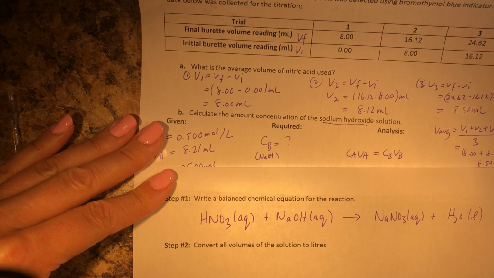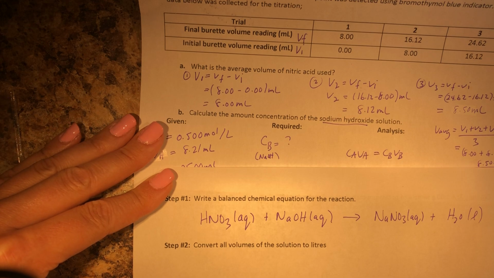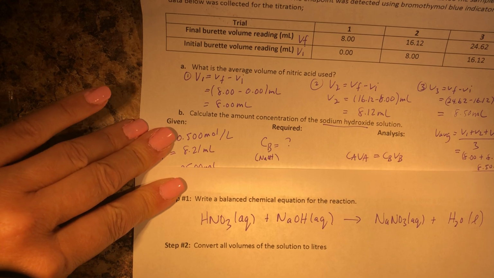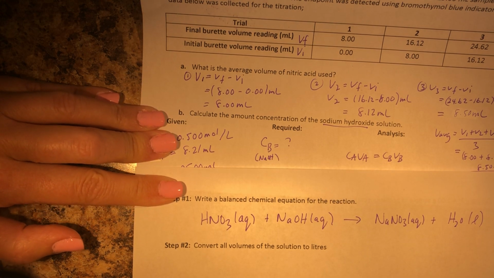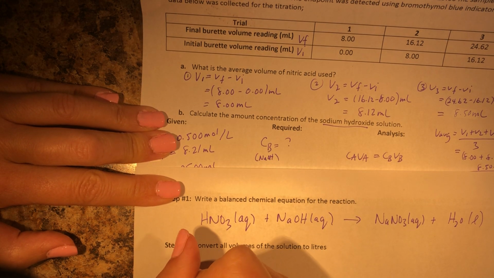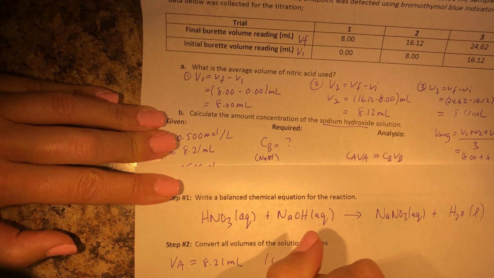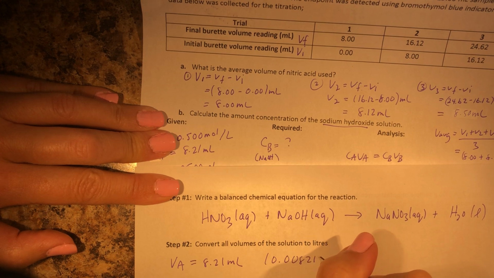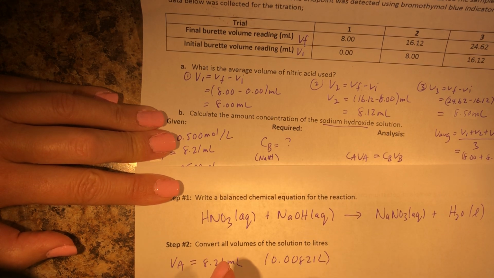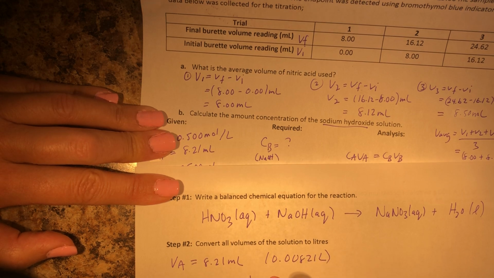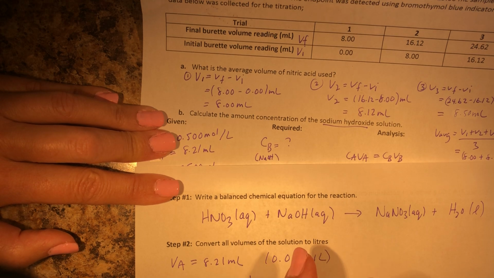So we're going to convert all of our volumes into liters. Now, we have our volume of our acid is 8.21 mL. So that's 0.00821 liters. And our volume of our base was 25 mL. Remember, zeros count in chemistry. That means we've measured to that degree of accuracy. So that would be 0.025 liters.